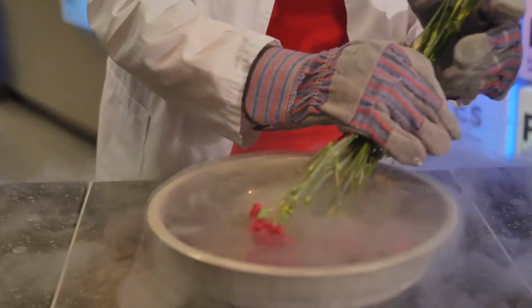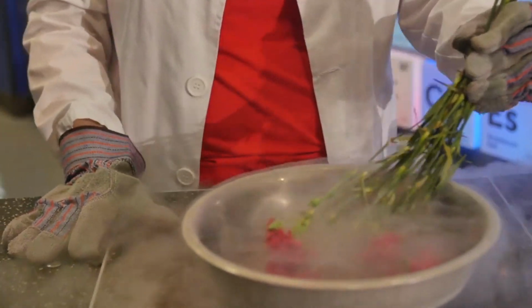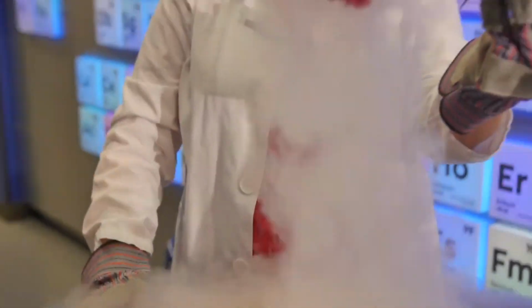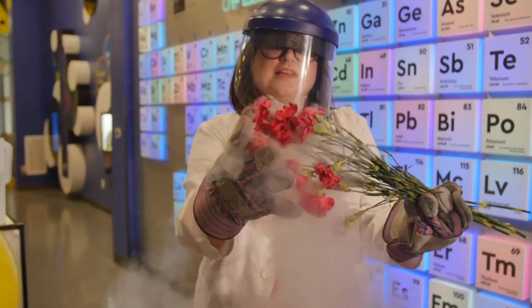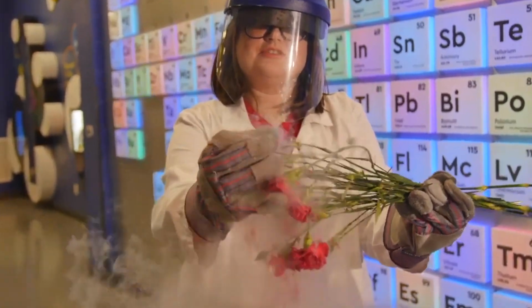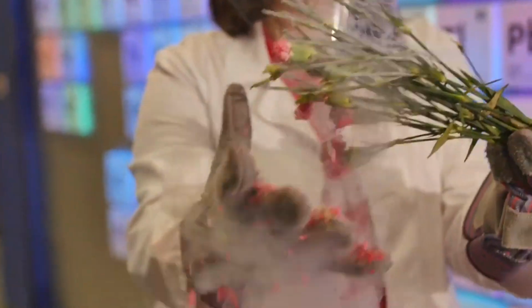You can hear that crunch, crunch, crunch sound. That's the flower petals freezing very quickly. Just having been in the nitrogen for a few seconds, you can see that they're completely frozen. They're completely brittle at this point.